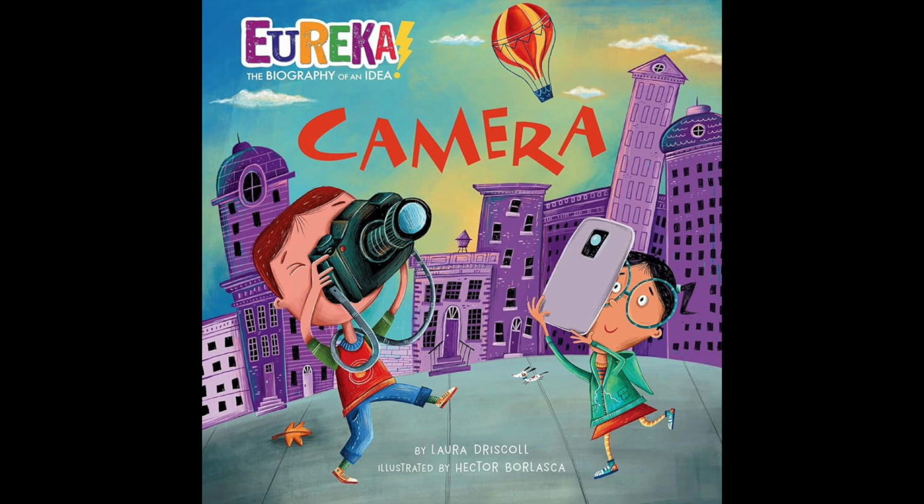Around 1000 CE in Egypt, an Arab scientist named Ibn al-Haytham wanted to do experiments with light. He built a special tent with a small hole on one side. Then he hung a screen on the opposite side. Centuries later, his invention became known as a camera obscura, or dark room.